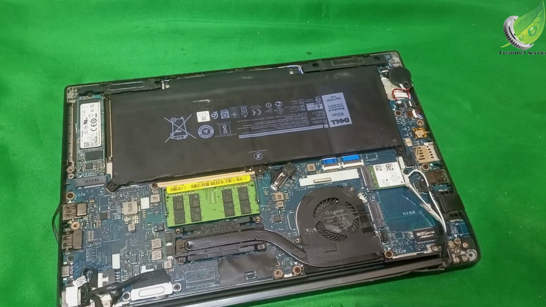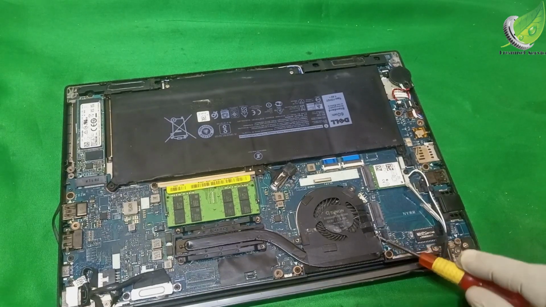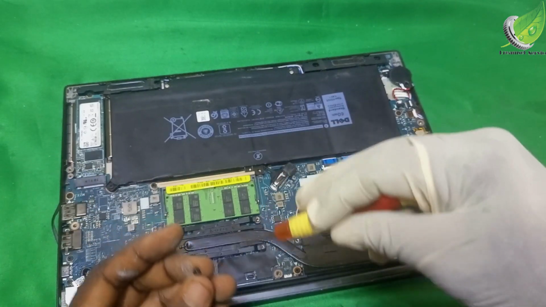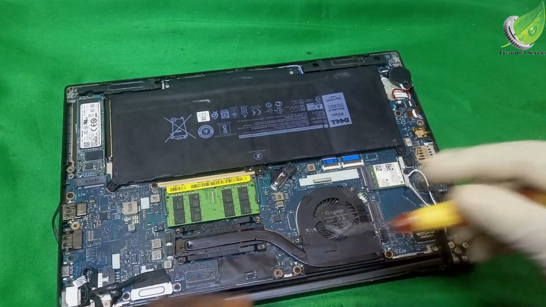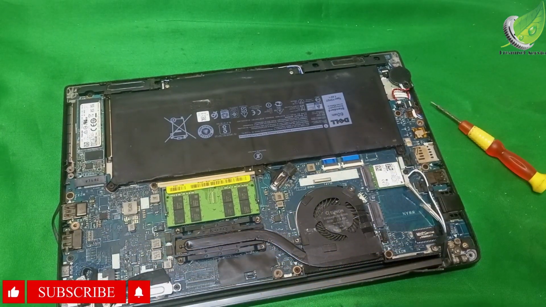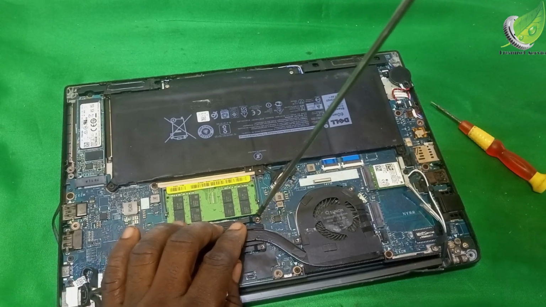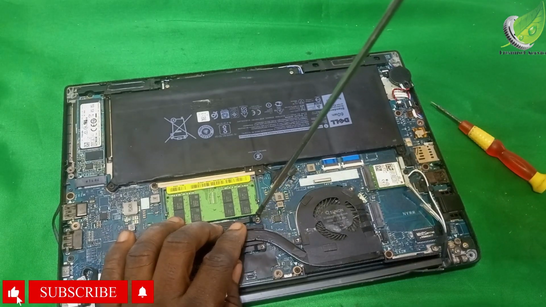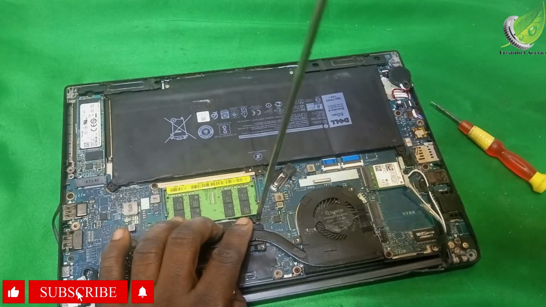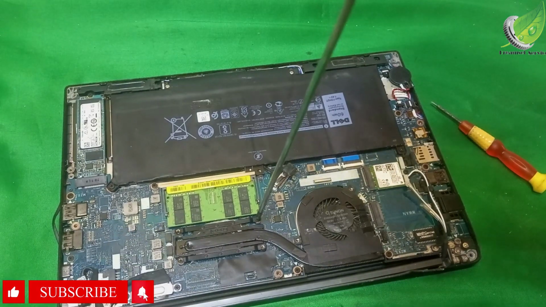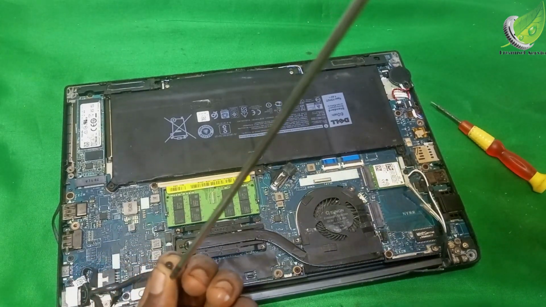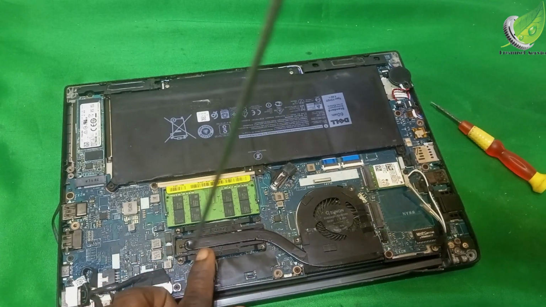So what you want to do is to replace your RAM one after the other. You replace your RAM. If that doesn't fix the issue, you try replacing your hard drive. Whether you're using a hard drive or an SSD card, you replace them and then try with another one. Another thing you can replace is your Wi-Fi card. So I'm going to tighten the screws to this and we'll see what happens after that.